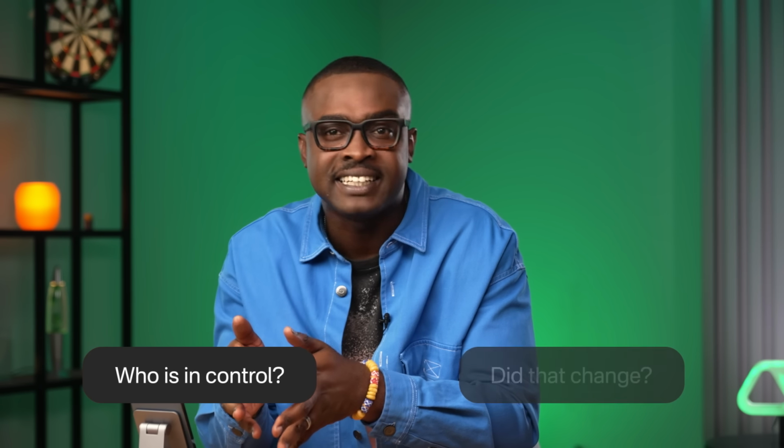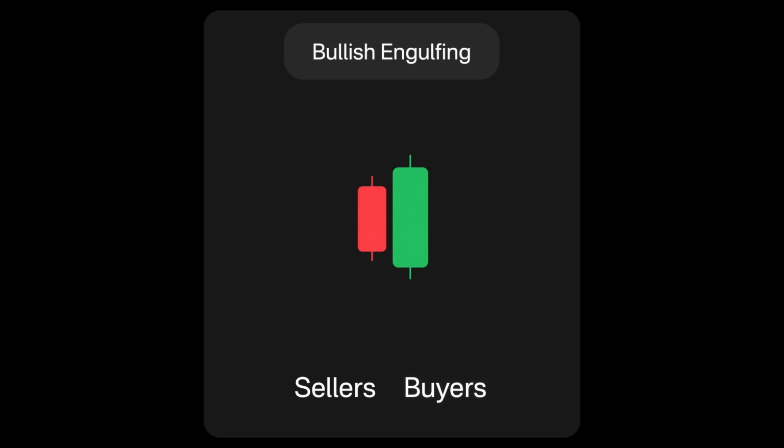Back to our most important question. Who is in control and did that change? With a bullish engulfing, buyers fully overpowered sellers in one candle.